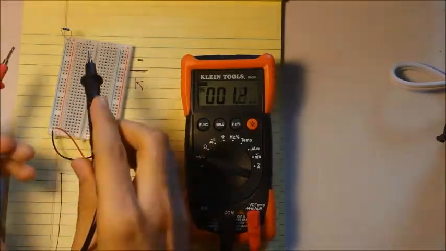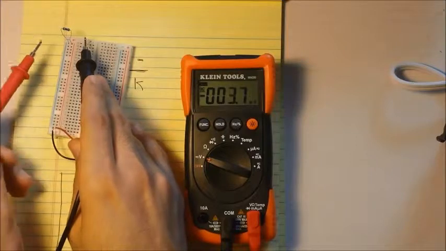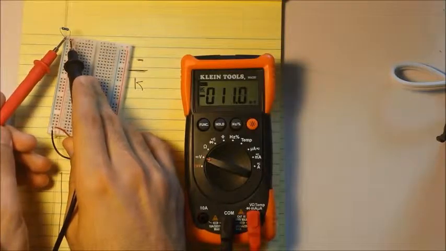Now I'll try to measure the voltage across this resistor.